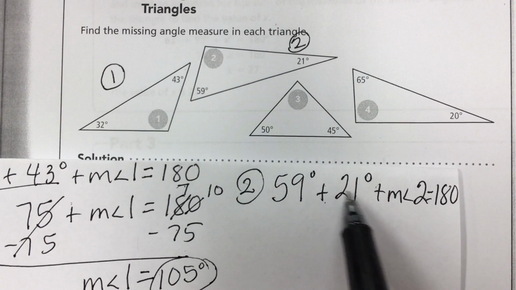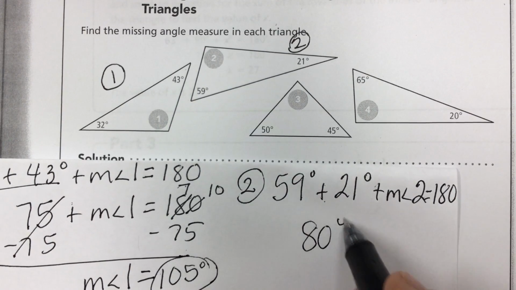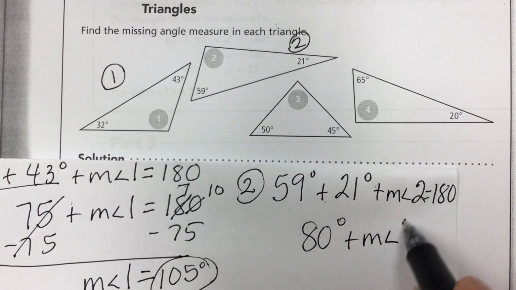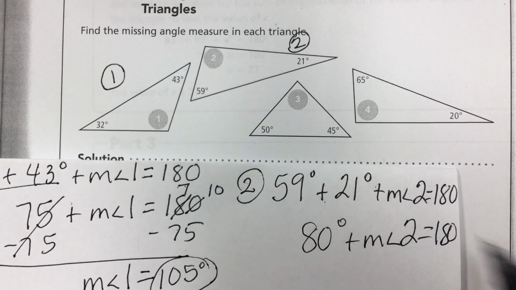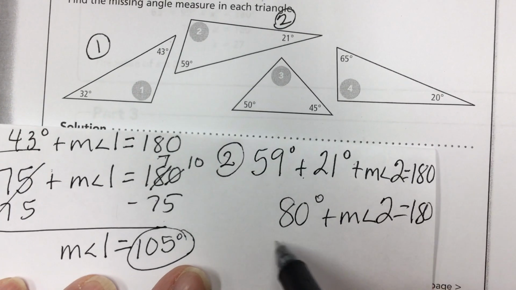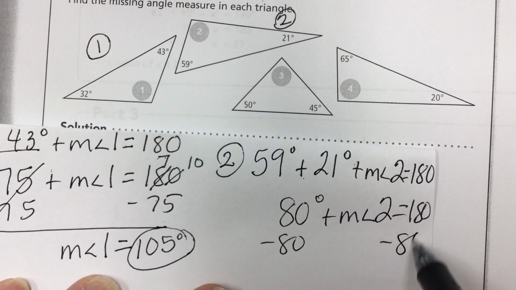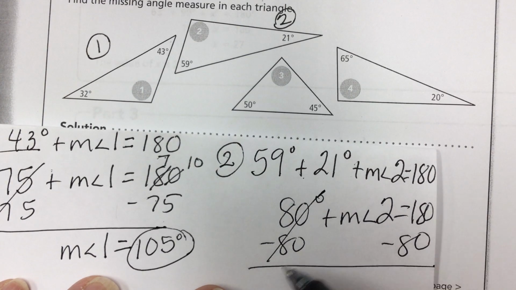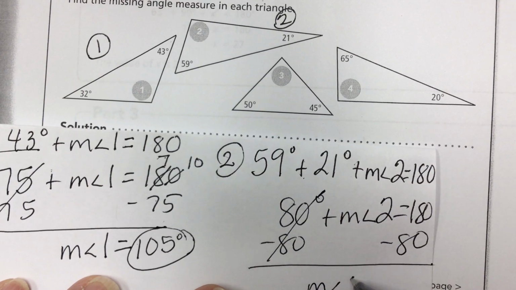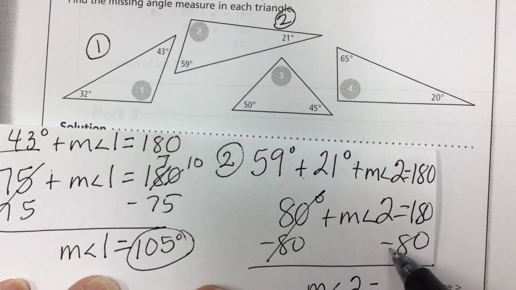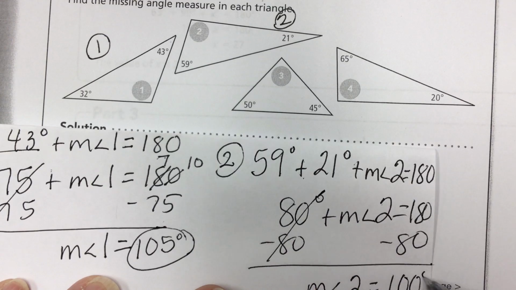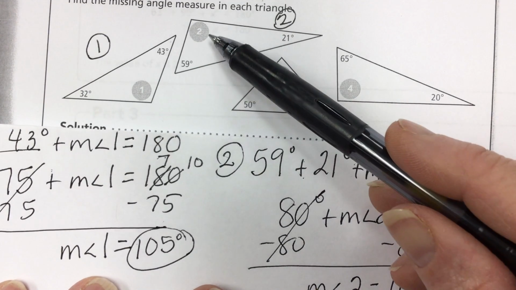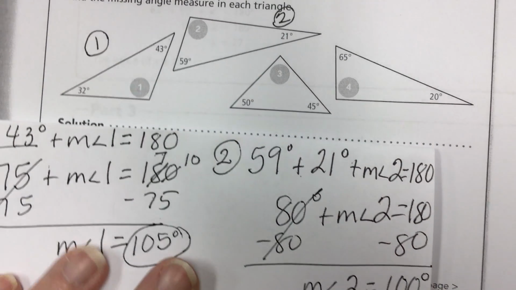Well, 59 plus 21 gives me 80 degrees, plus the measure of angle 2 equals 180. Subtract 80 from both sides. Subtracting 80 from both sides of your equation, the 80's cancel, so the measure of angle 2 equals 180 minus 80, which gives you 100 degrees. So the measure of angle 2 is 100 degrees.